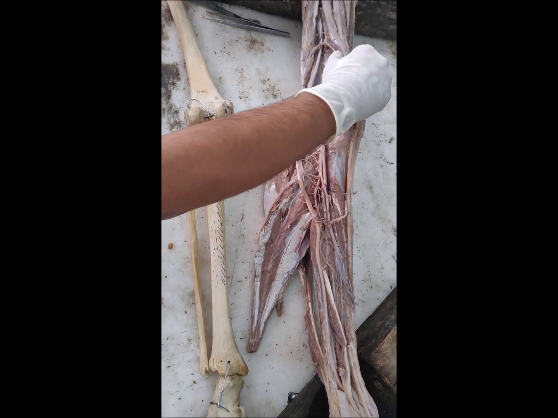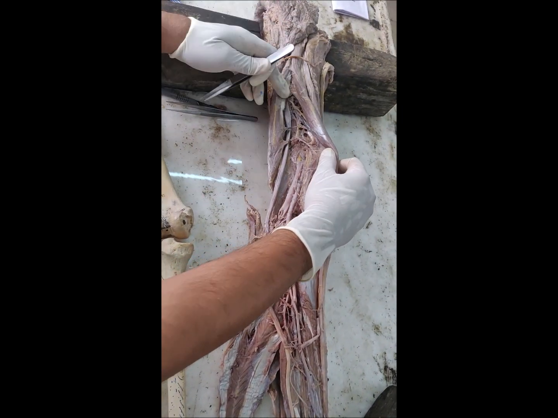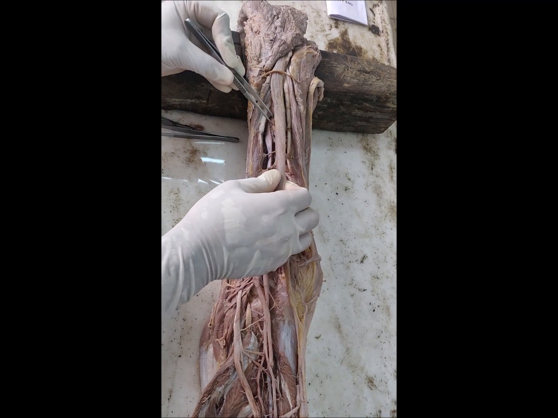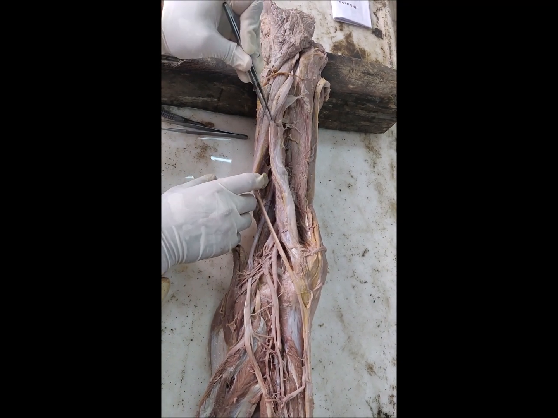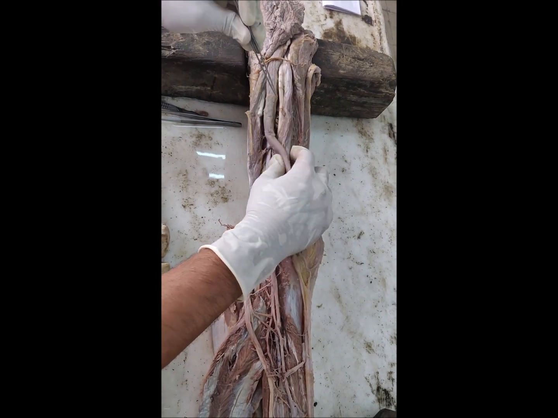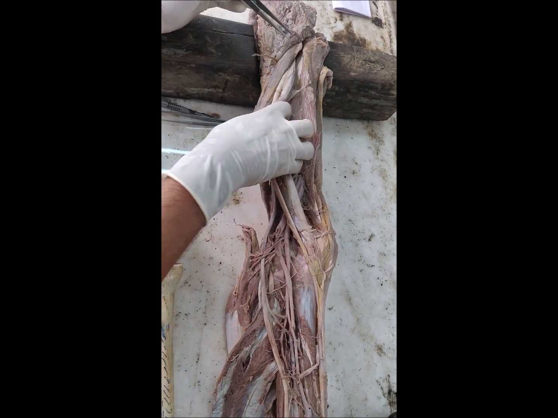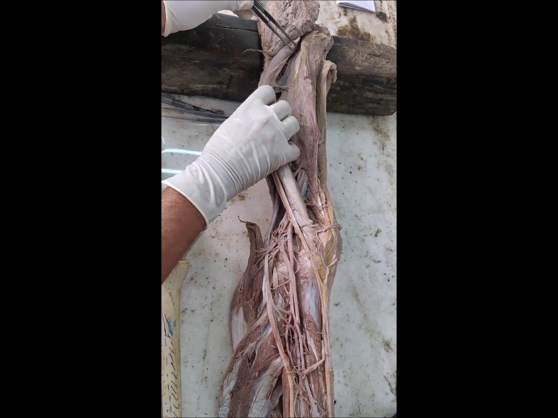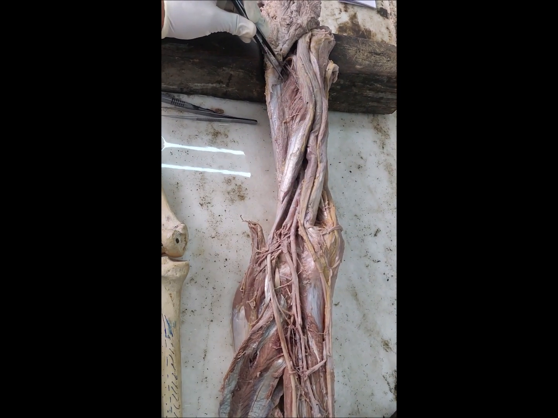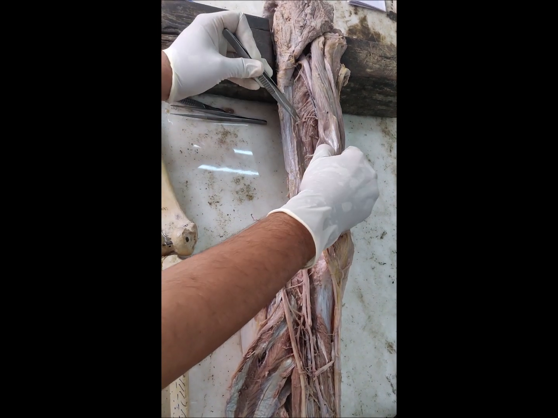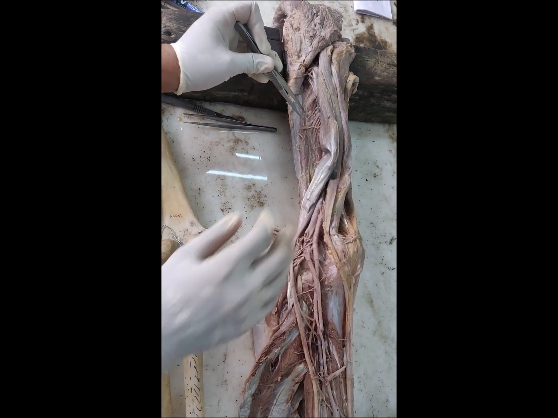Even in the back of the thigh, the tibial part of the sciatic nerve innervates the semitendinosus, semimembranosus, long head of biceps, and the hamstring part of the adductor magnus. The hamstring part of the adductor magnus is innervated by the tibial part of the sciatic nerve. Only the short head of biceps is innervated by the common peroneal nerve.